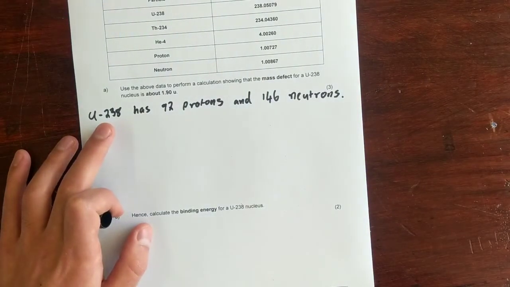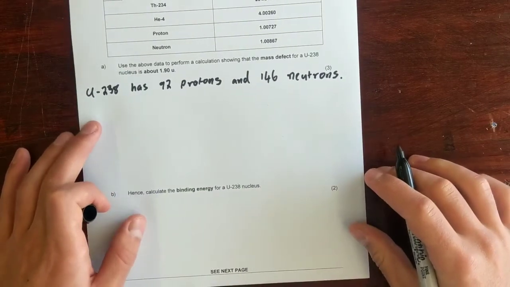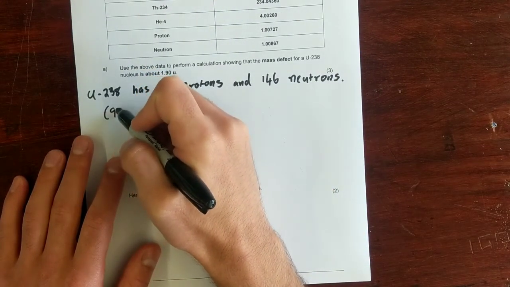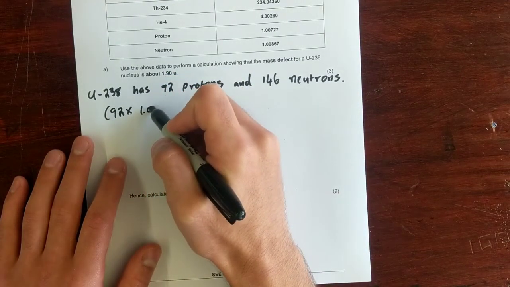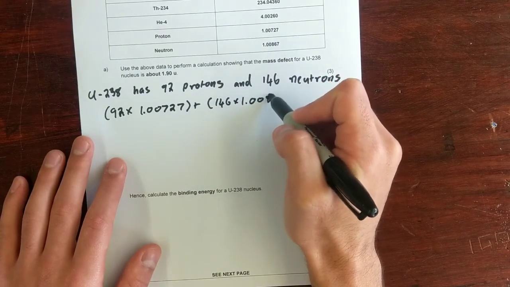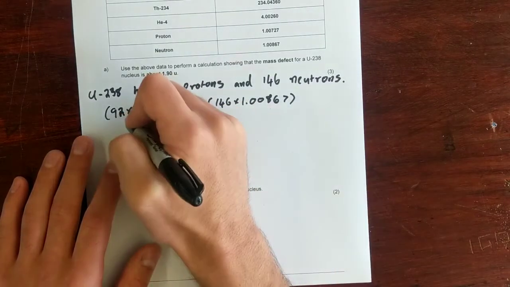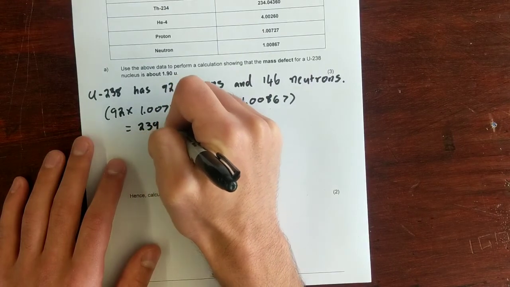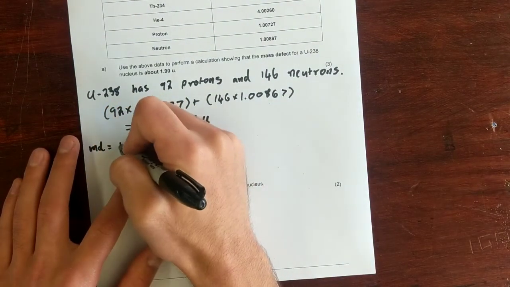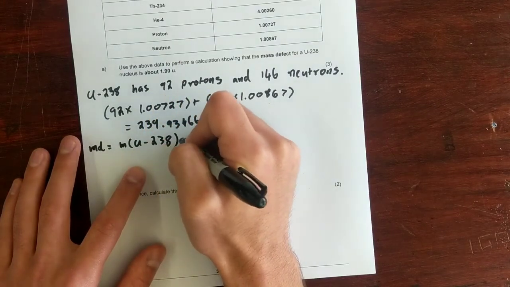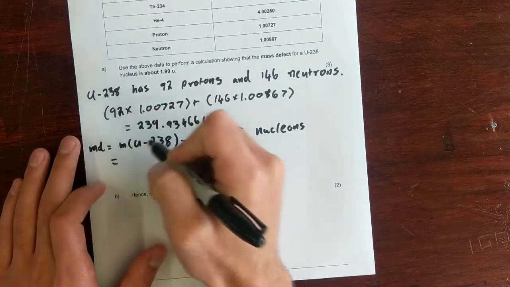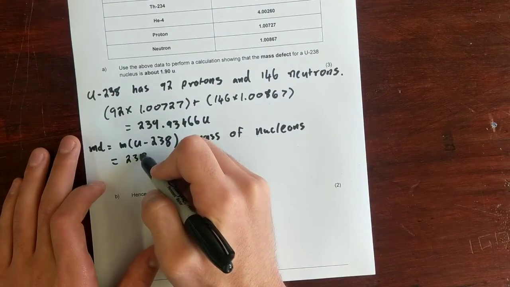Now, the sum of the masses of the individual parts that make up this nucleus. We need to add together the mass of all the protons and all the neutrons. So the mass of the parts is equal to 92 times the mass of a proton plus 146 times the mass of a neutron. I'm getting these numbers from the table. When I do this calculation, I get a mass of 239.93466 U. The mass defect is going to be equal to the mass of uranium-238 minus the mass of the nucleons that we just calculated. The mass of uranium-238 is 238.05.